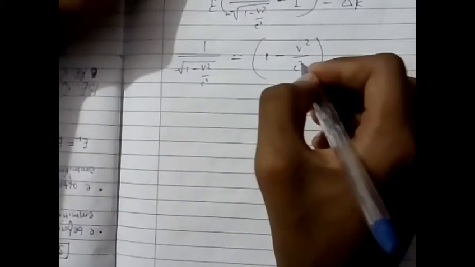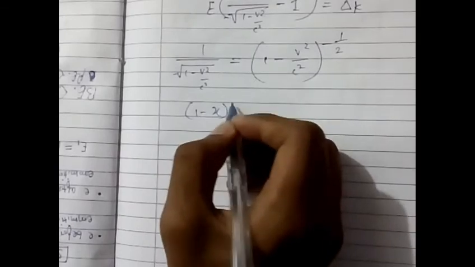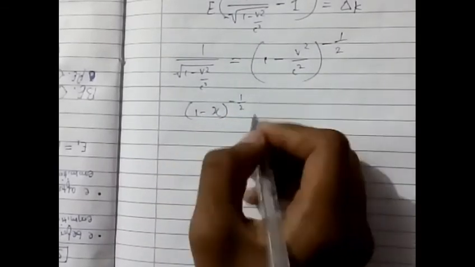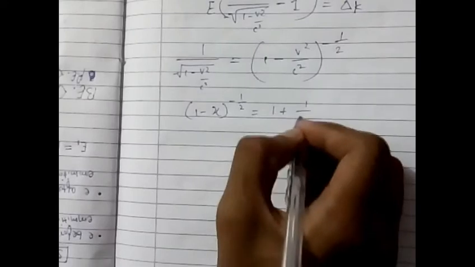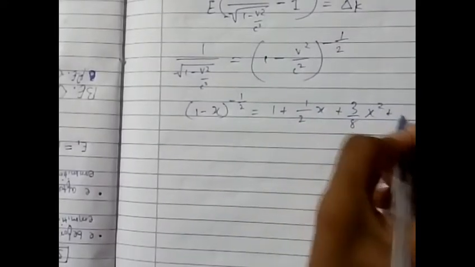Now as we know, this gamma term, 1 over the square root of 1 minus V square over C square, equals 1 minus V square over C square to the negative half. We know this thing. If we apply the famous binomial expansion, 1 minus x to the power negative half equals 1 plus 1 over 2 x plus 3 over 8 x squared plus, and it goes further.